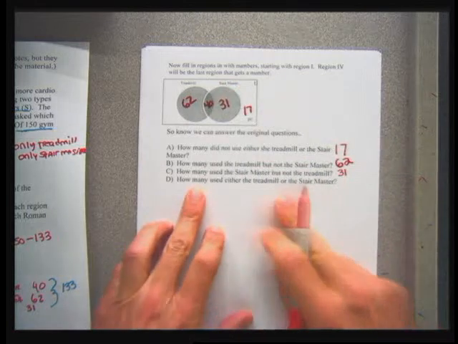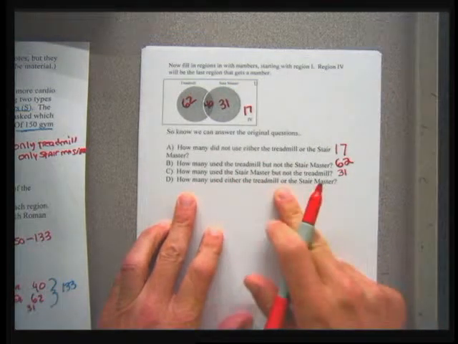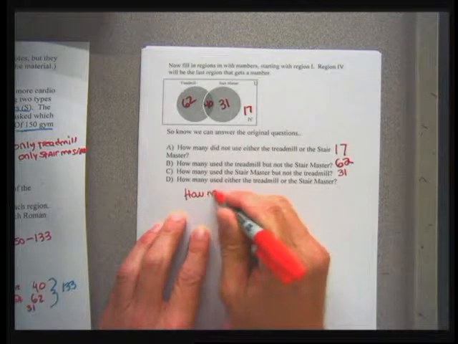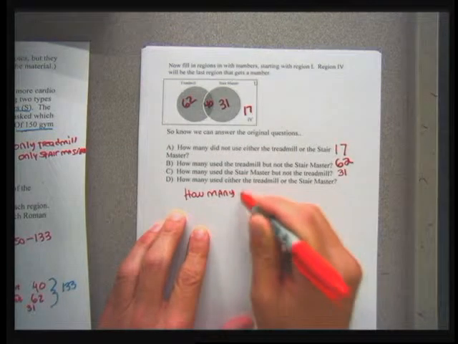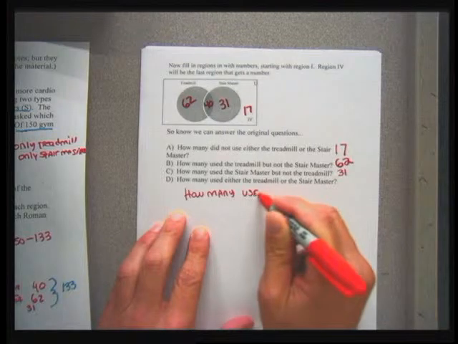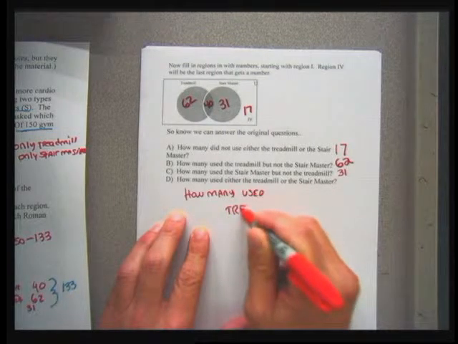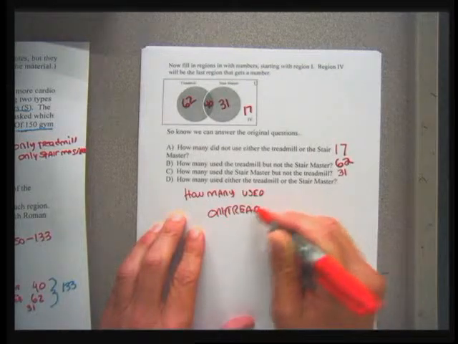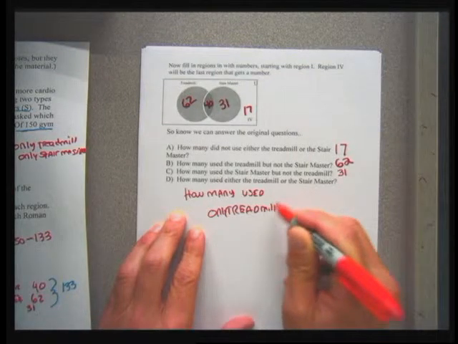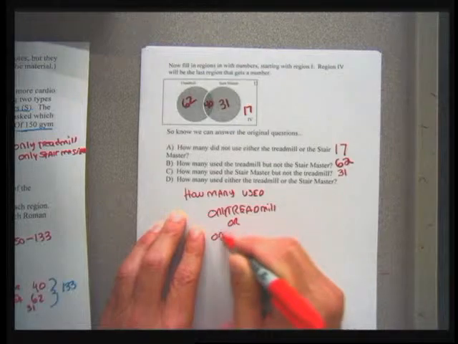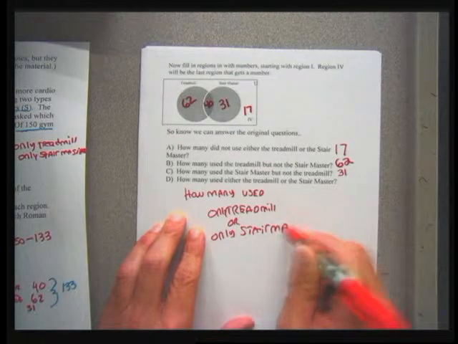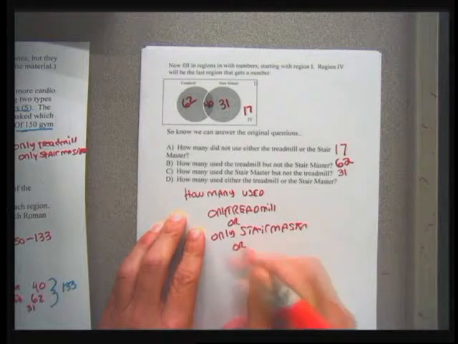And then, how many used one or the other or both? So D should say, how many used only the treadmill, or only the Stairmaster, or both.